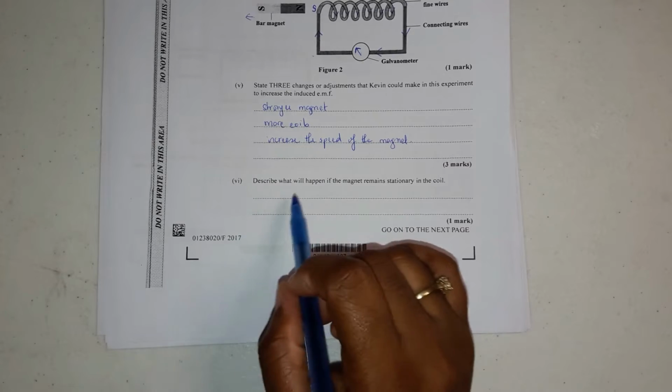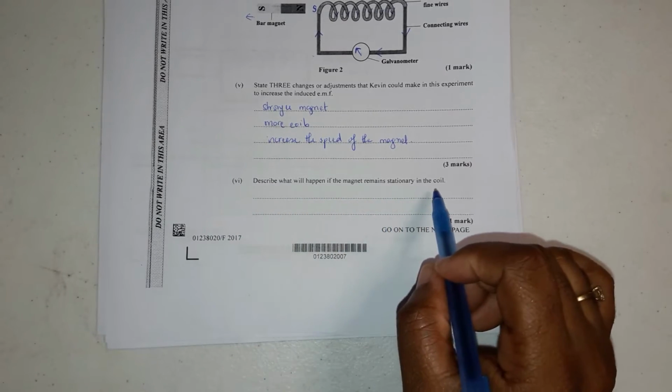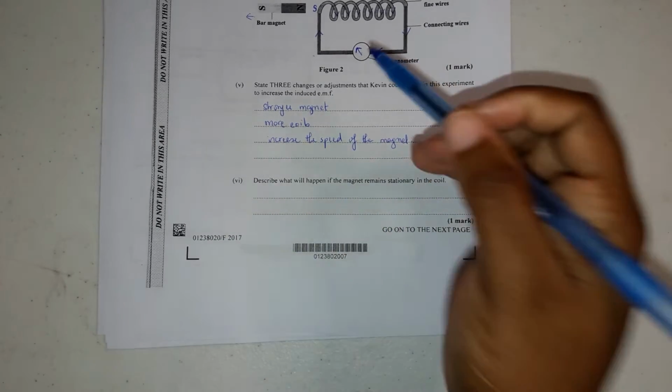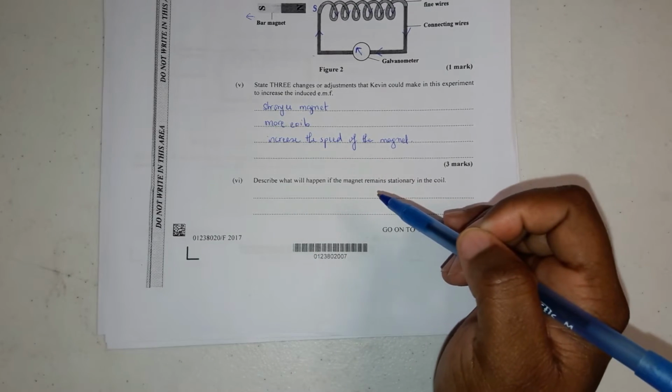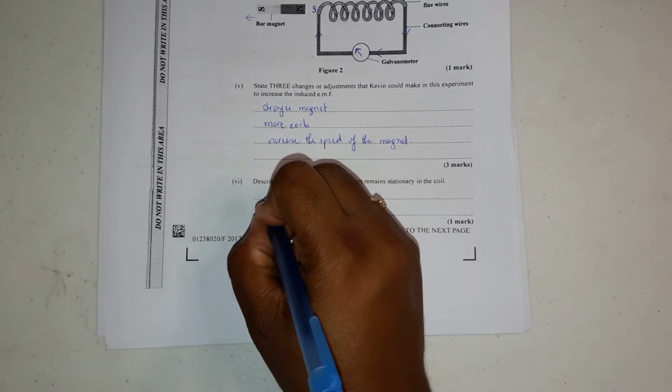Then it says, describe what will happen if the magnet remains stationary in the coil, because it won't be cutting the magnetic field lines anymore. No current will flow.